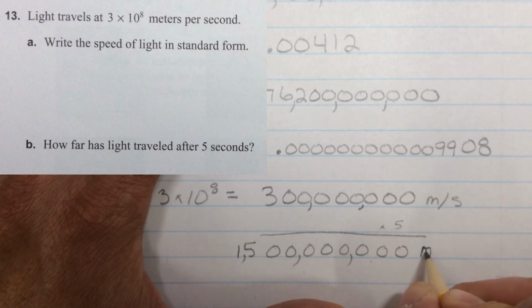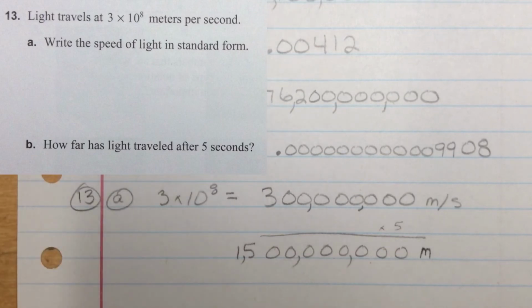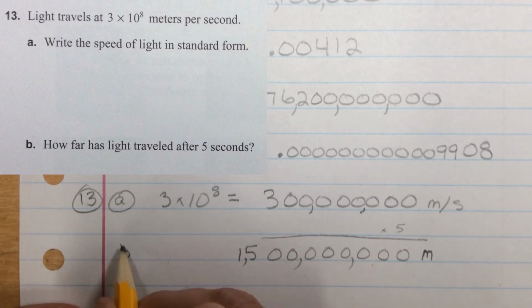Just meters, not meters per second, because we just multiplied, it's 5 seconds. So that many meters in 5 seconds. So that was part B.